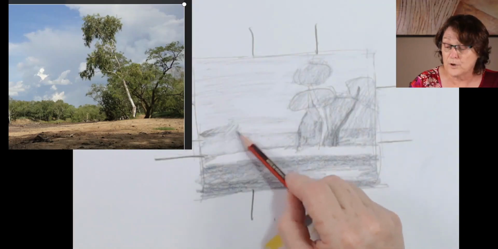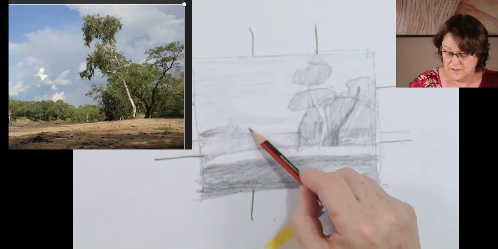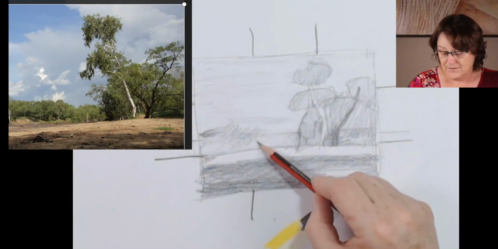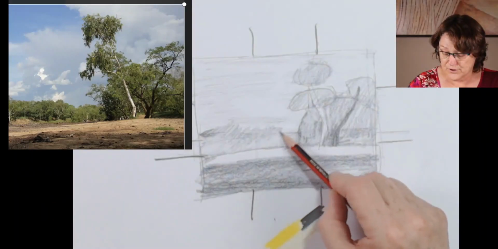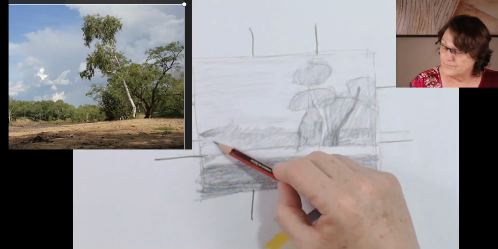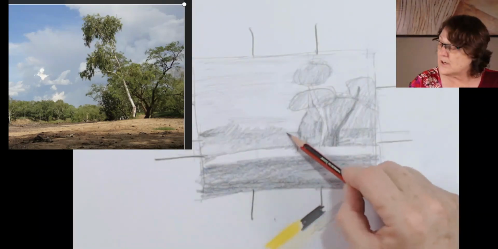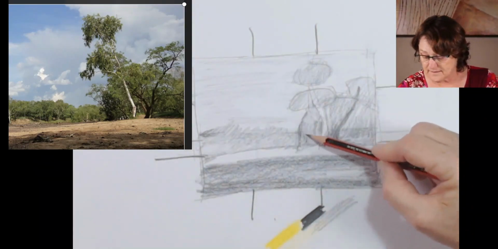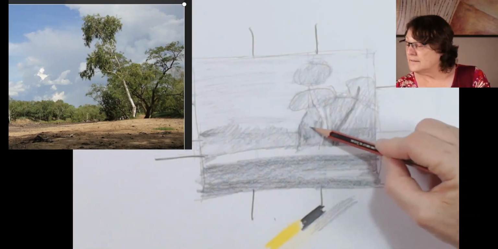So I am not putting in detail at this stage. I'm still keeping the nature of the tonal values, but I am changing the edge so that it replicates foliage.